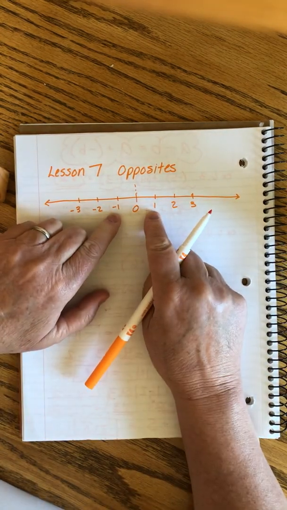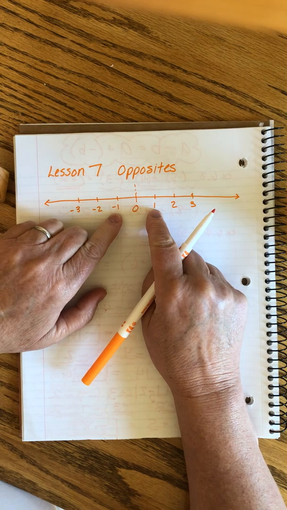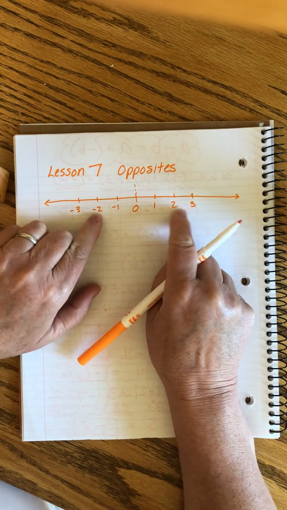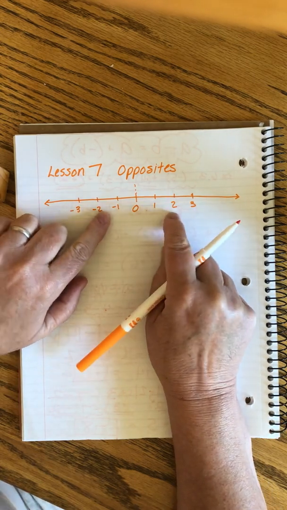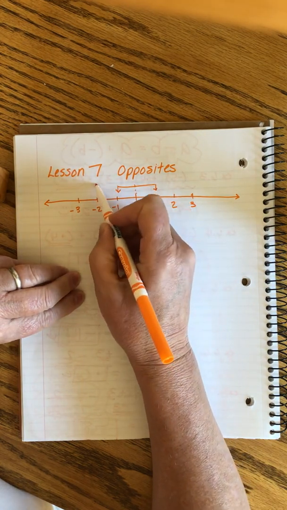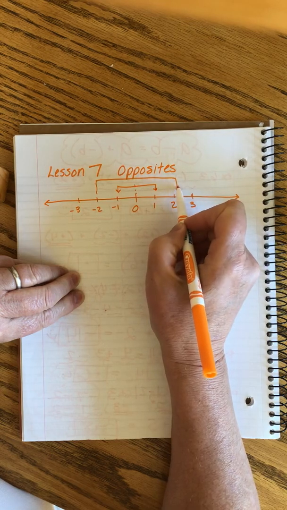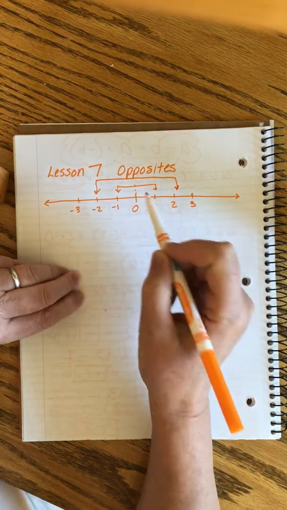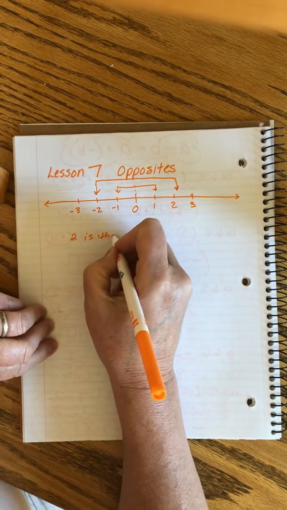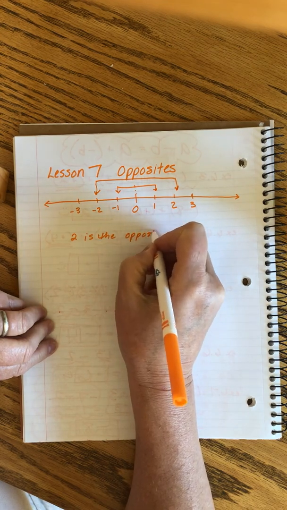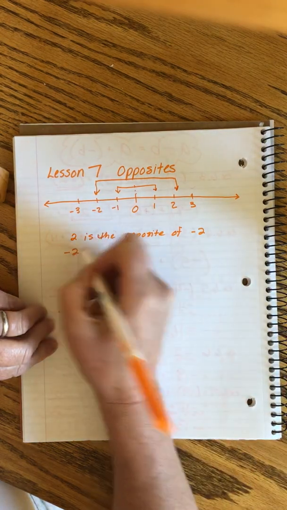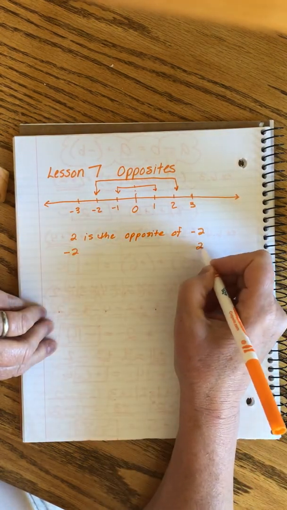And quite obviously, the numbers that line up are going to have the same value. One will be positive and one will be negative, right? Because those will line up, those will line up, those will line up. These pairs of numbers we call opposites because they have the same value but the other sign, right? So we can say that 2 is the opposite of -2. And we can say -2 is the opposite of 2.